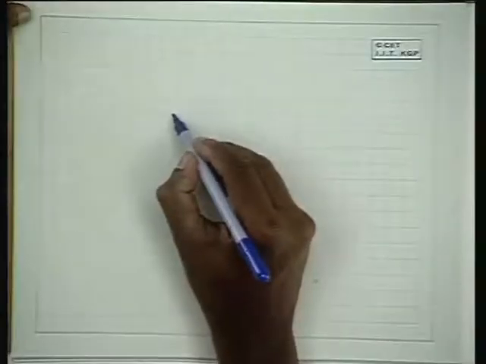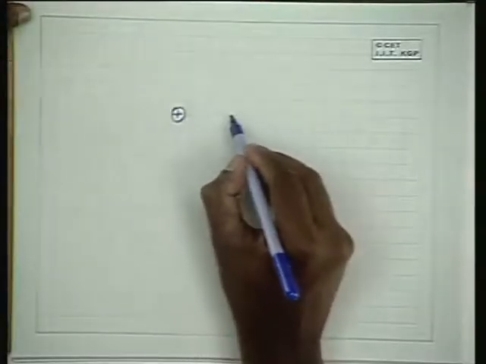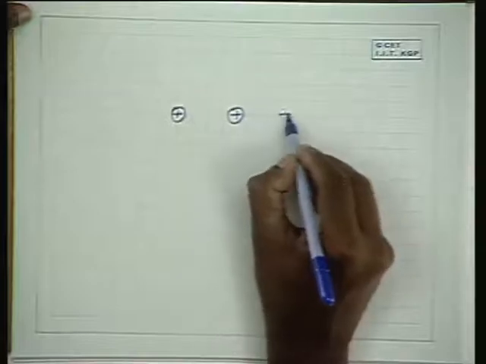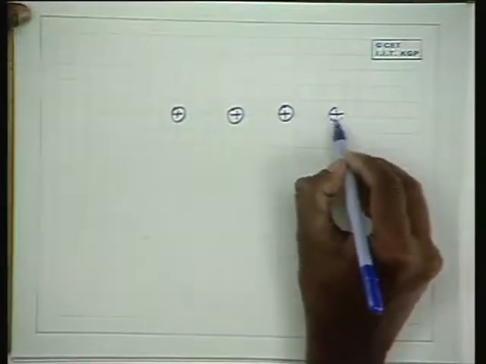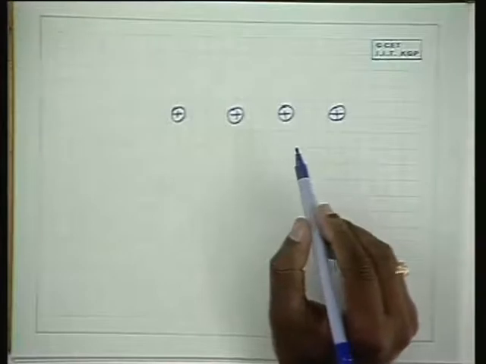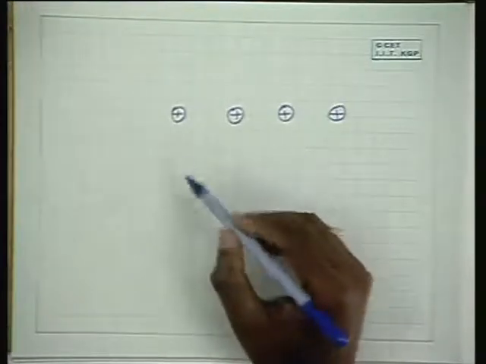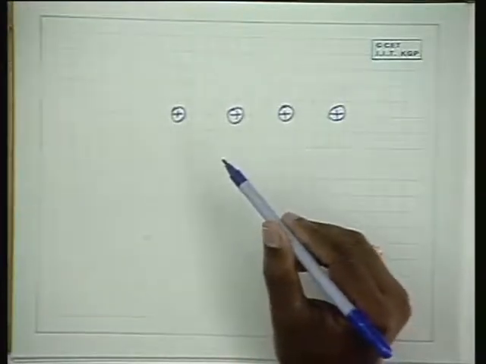Wherever you have the atom nuclei, naturally the electron gets attracted by the nucleus if there is a net positive charge on the nucleus.